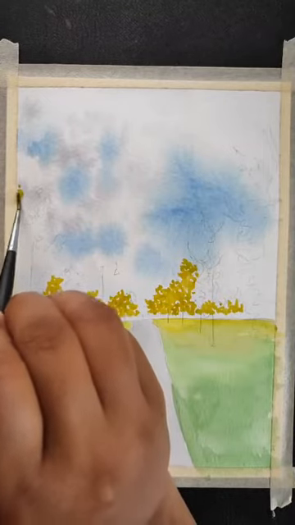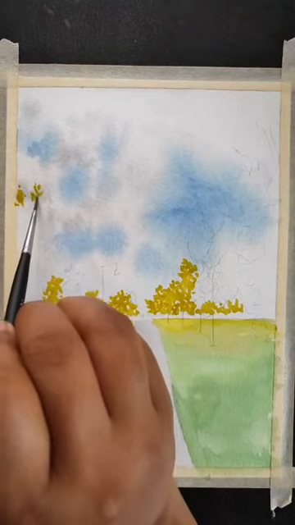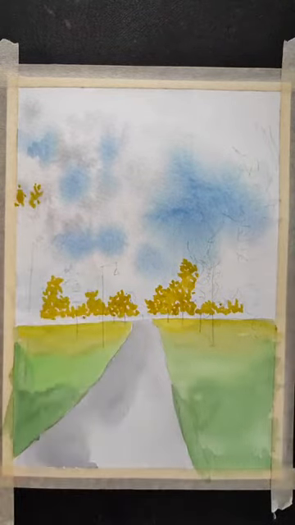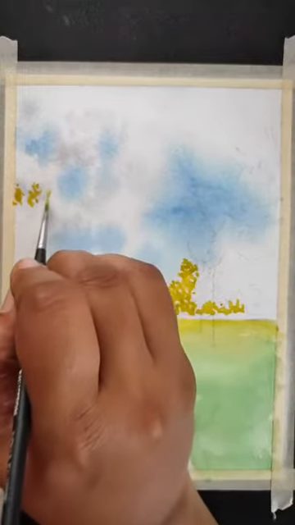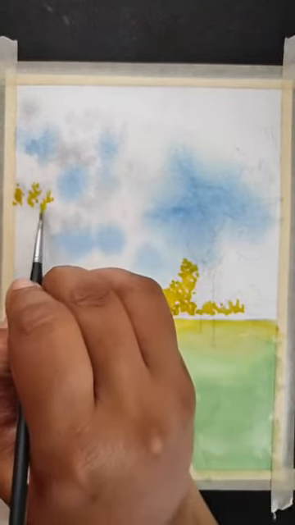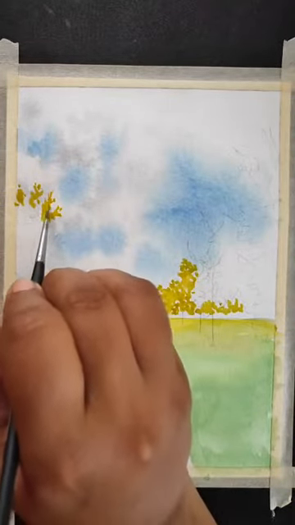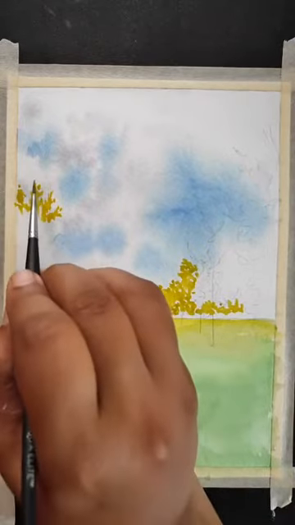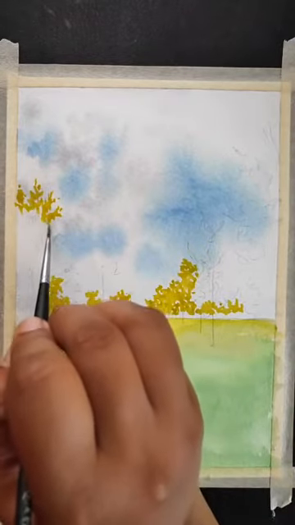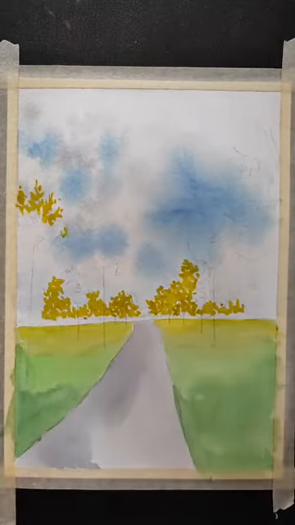Now, tops of these trees have a little bit of yellow, so I'm only going to do the tops. Have you noticed that the pencil markings that we made are kind of going under the lines that we drew for the trees? So that's the best part. You don't have to worry. By the time more foliage comes in, the pencil markings will all be under it.